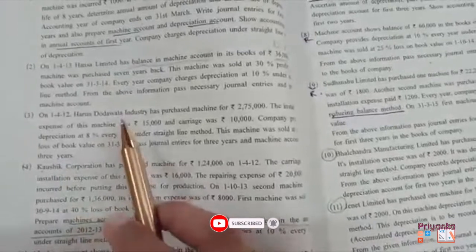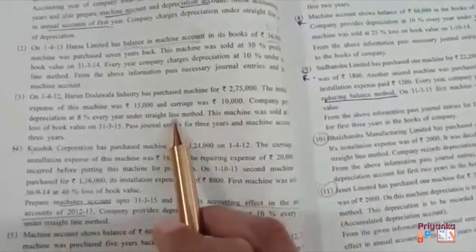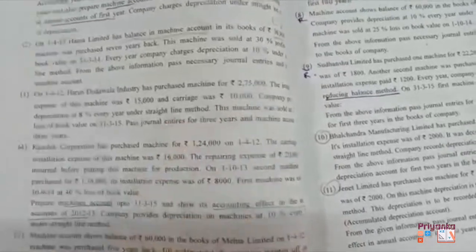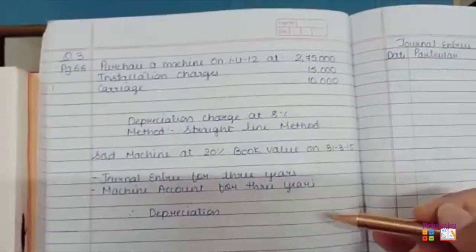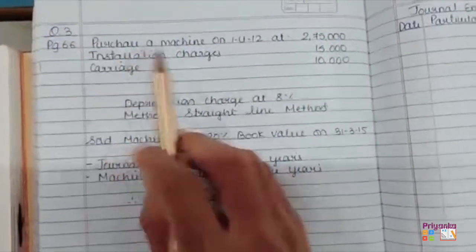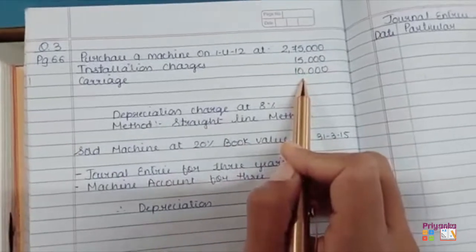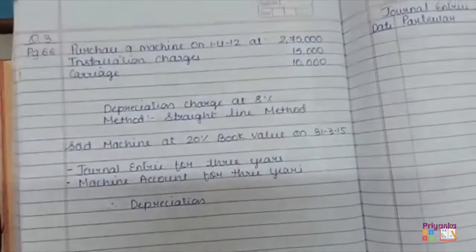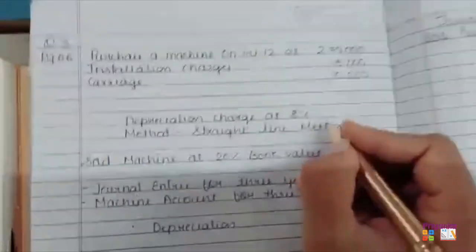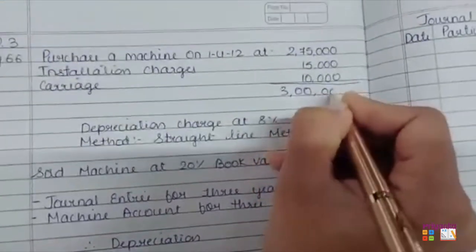So now here you can see we got the purchase price of the machine, यानी कि हमको cost price दिया गया है, and the method is straight line method, so it would be easy for us to calculate. So directly I'll show you the calculation. So as per the question, I already wrote all the information where the machine purchase price is 2,75,000, installation charges plus carriage. We have to add up all the extra expenses. So here we found the total is 3 lakh. So 3 lakh is our cost price.